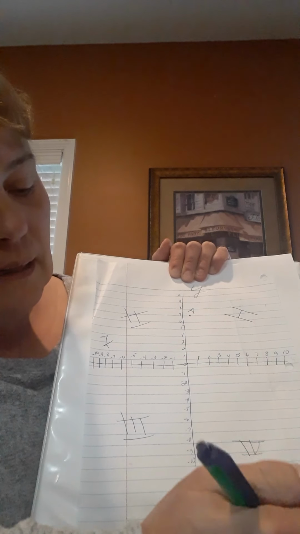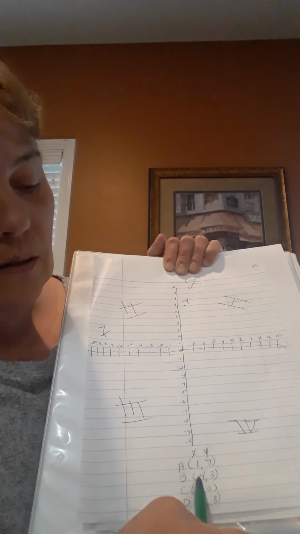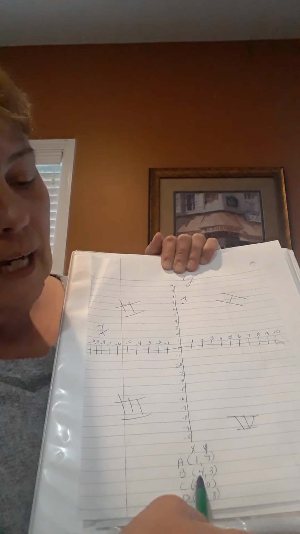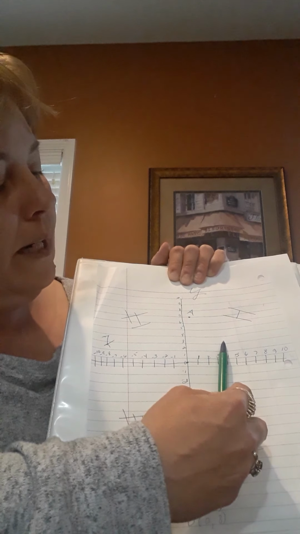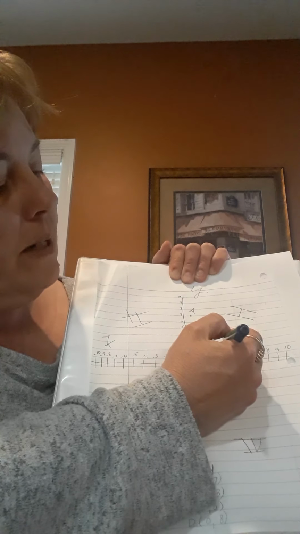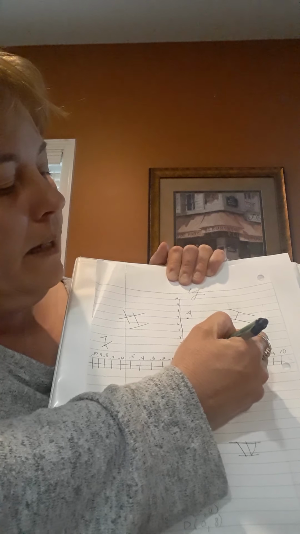Okay, and then the next point is point B. So my ordered pair, which is what the X and Y are called, is 4, 3. So I'll go over 4 and up 3. And I'm going to plot right about here. And this is point B.